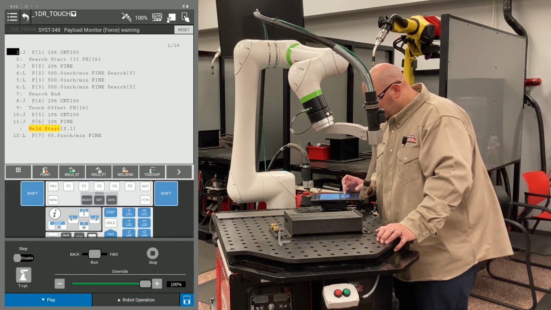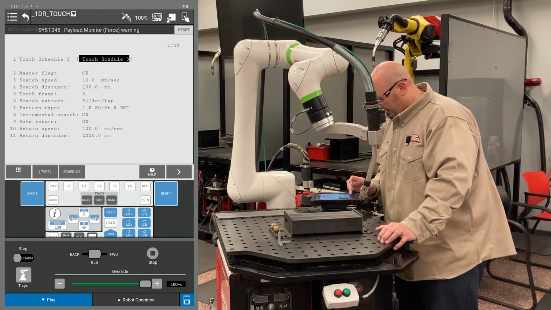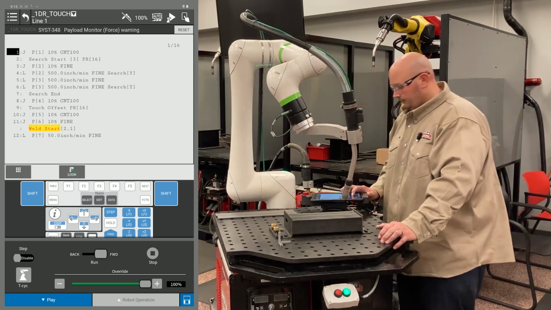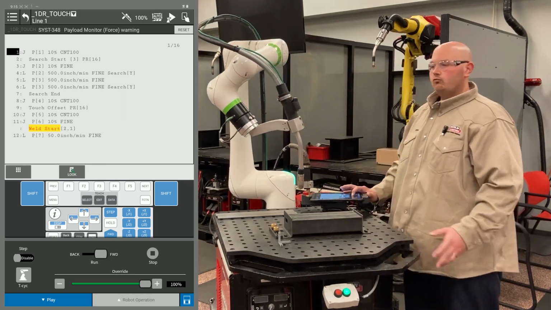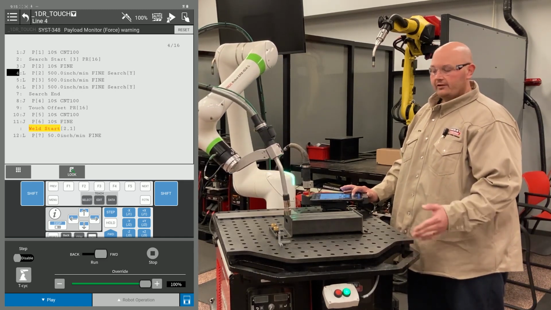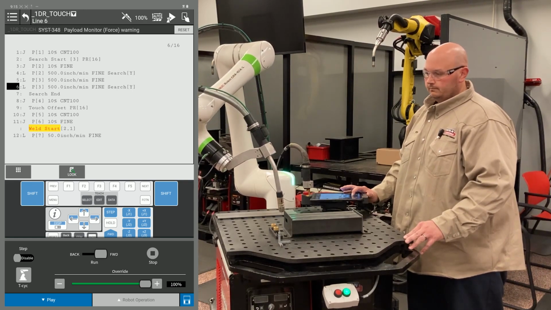What I'm going to do now is verify that my touch schedule is set, my master flag is turned on, and I'm going to execute my program. First time you run the program through with the master flag turned on, this way it allows the robot to learn the 0 position of the part.